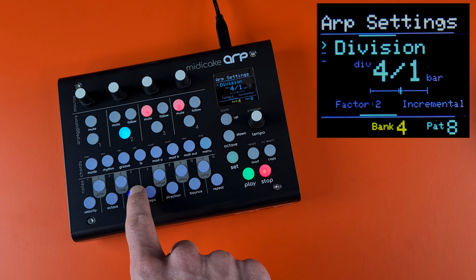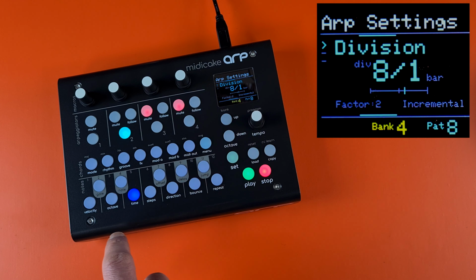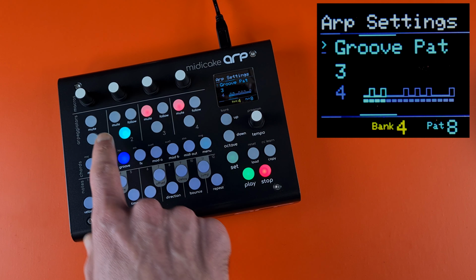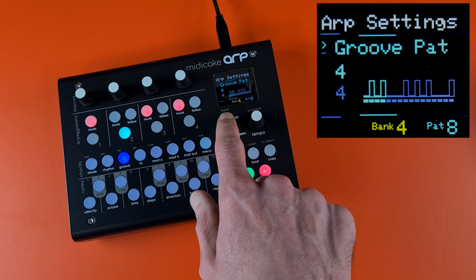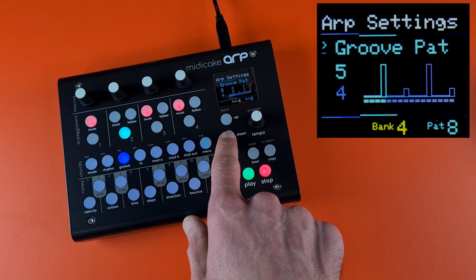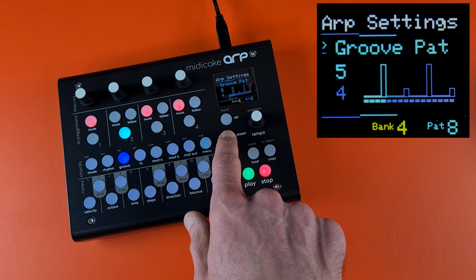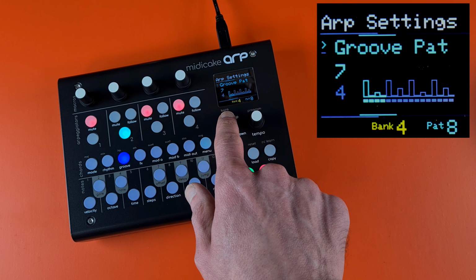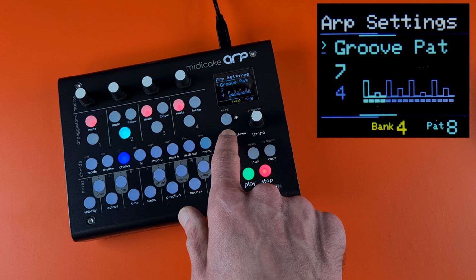And if we increase the, hopefully you can hear. Yeah, and you can do all kinds of weird and wonderful patterns with that.